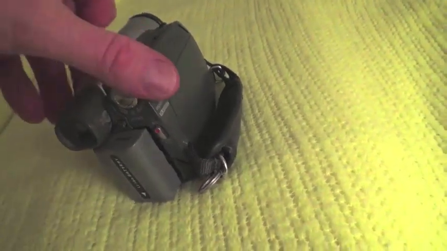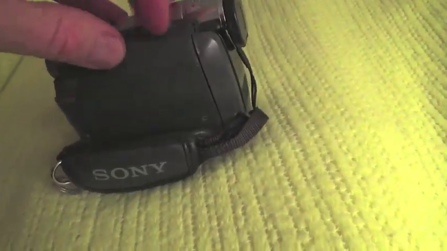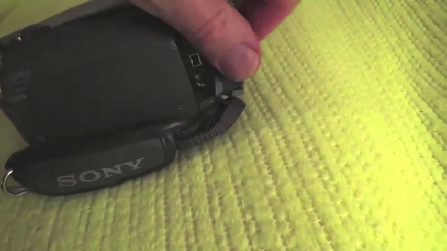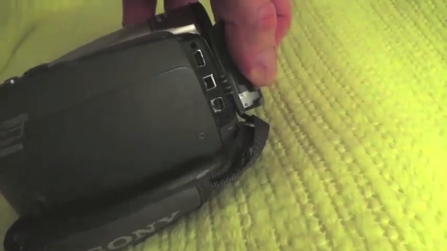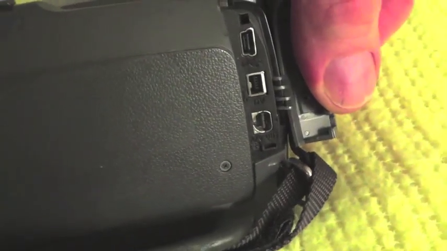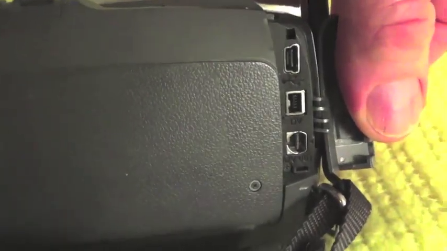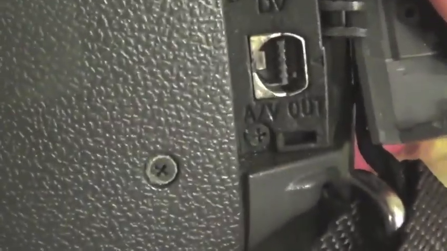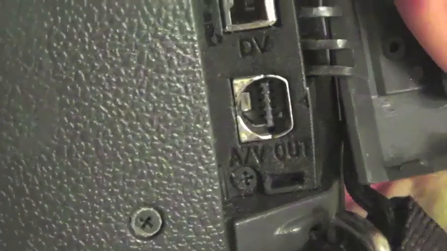Then if you wanted to transmit what was on the internal cassette, there's 3 different ports here that could be used to transmit the information and video out. I commonly use the bottom port here for AV out.